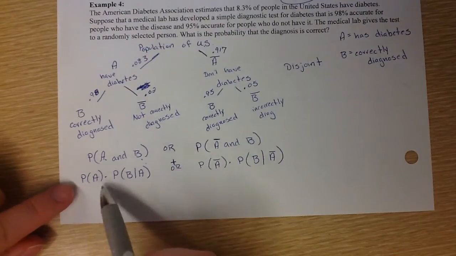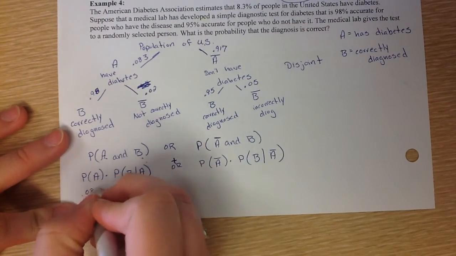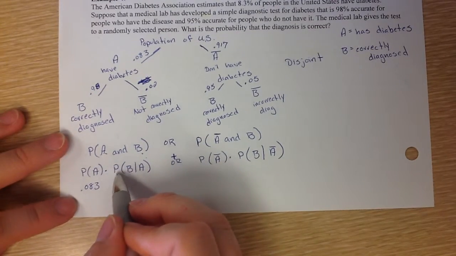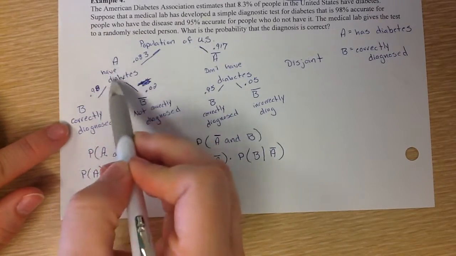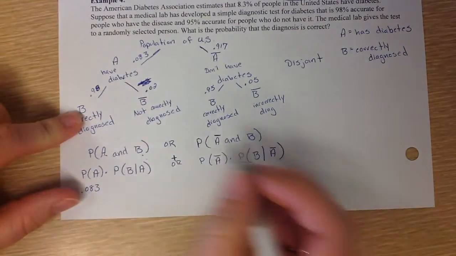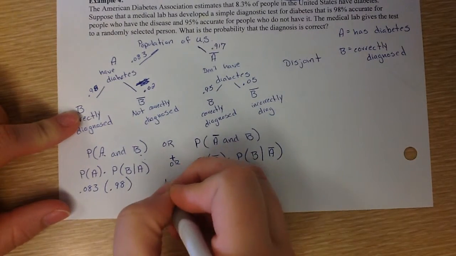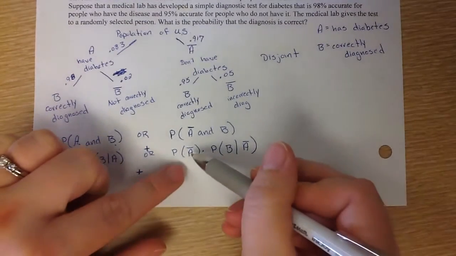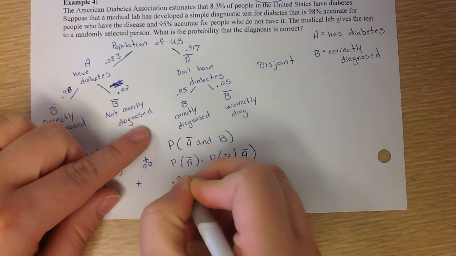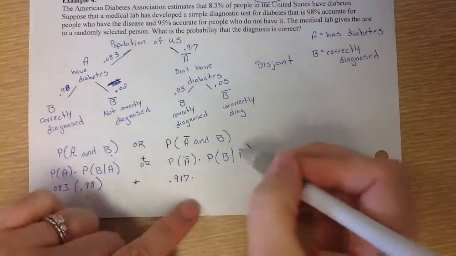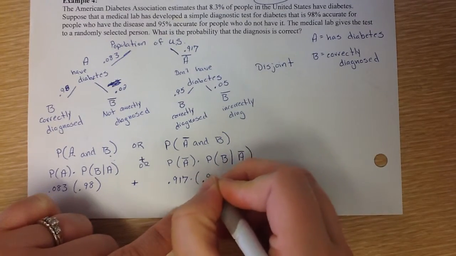So now I need the probability of A. Well, what's your probability of A? Again, A is having diabetes. 0.083. Let's multiply that times the probability of being correctly diagnosed given A. Well, if you have diabetes, your probability of being correctly diagnosed is 0.98. So we're going to multiply that by 0.98. Okay. Plus, since they're disjoint events, the probability of not A. Well, what's your probability of not having diabetes? Well, 0.917 times the probability of being correctly diagnosed given you don't have diabetes is 0.95. So times 0.95.